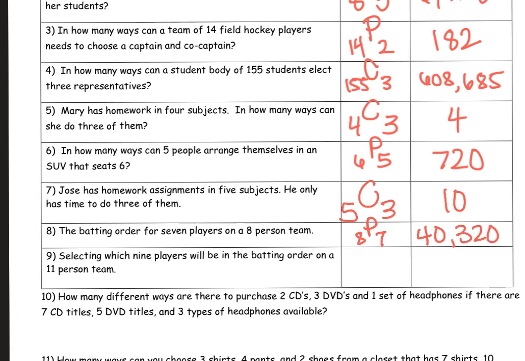Number 9, selecting 9 players who will be in a batting order on an 11-person team. So you're just selecting the people who are going to be in that batting order. You're not actually choosing the batting order. So this one's going to be combination. And you have 11 people and you're choosing 9. So it doesn't matter. This one you're just choosing the players who are going to be in the batting order. You're not actually choosing the batting order. And you're going to get 55.